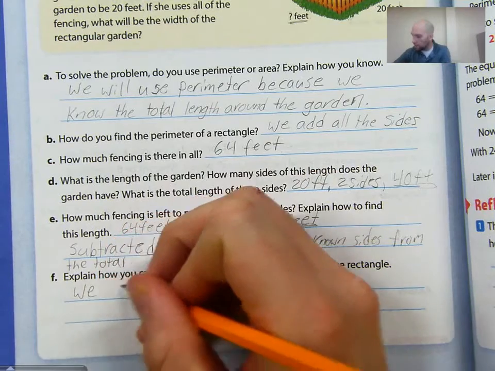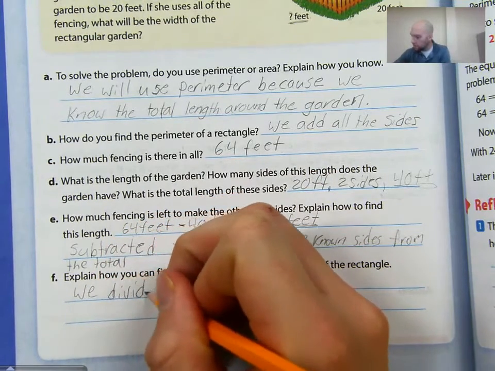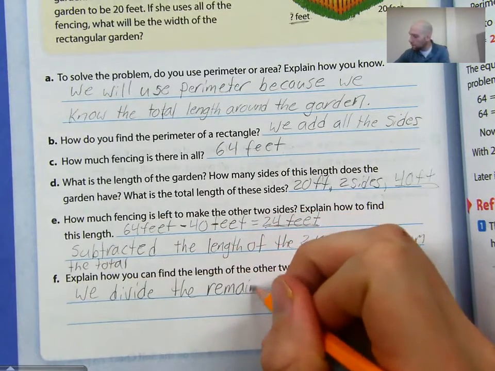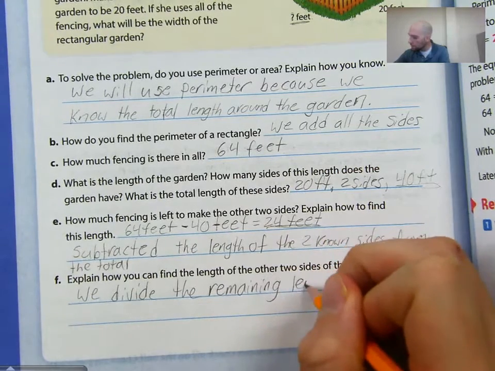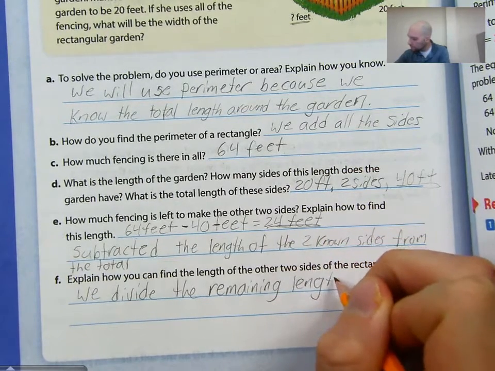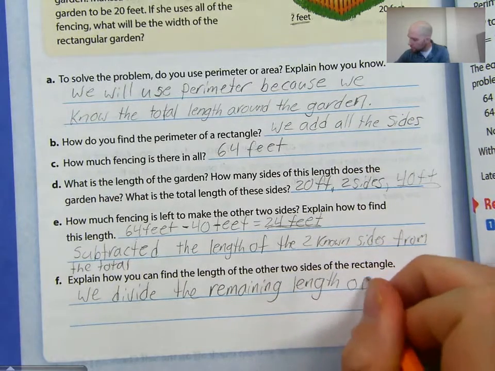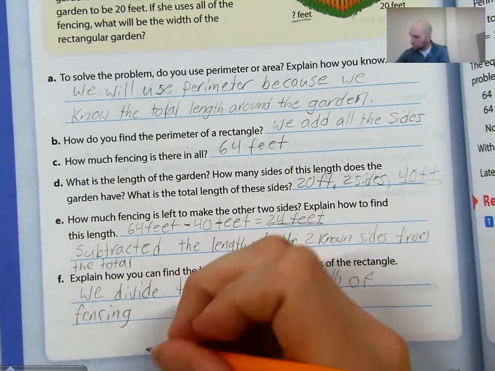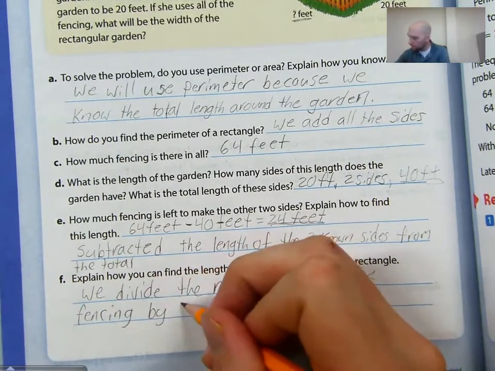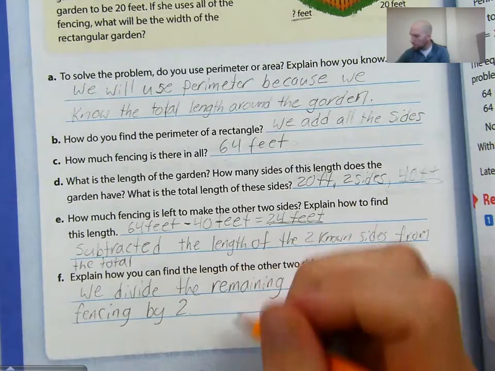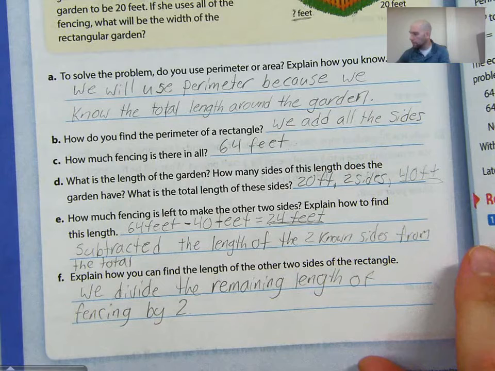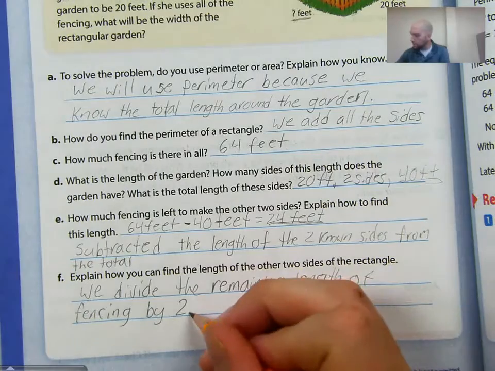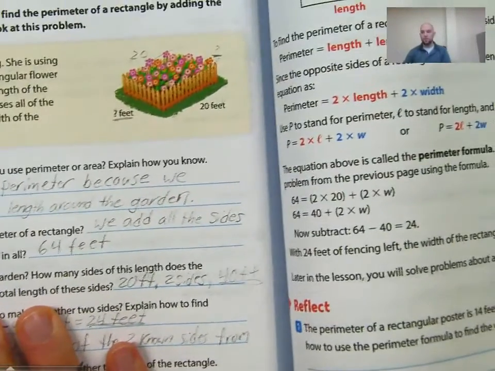So we divide the remaining fencing by two. And we'll continue on the next page.